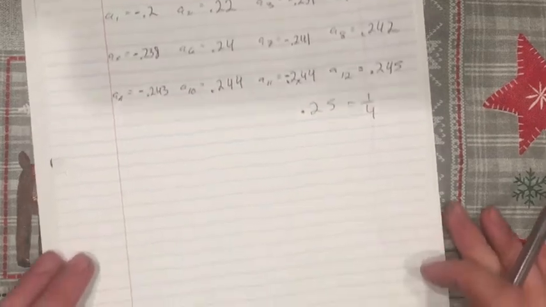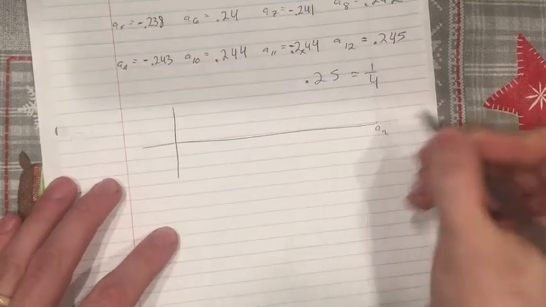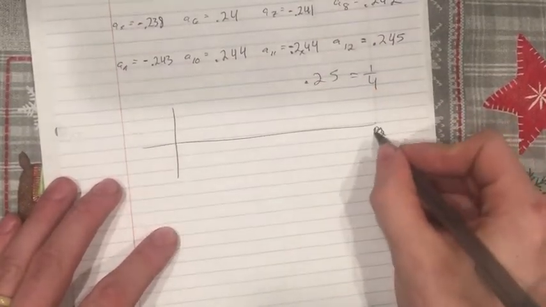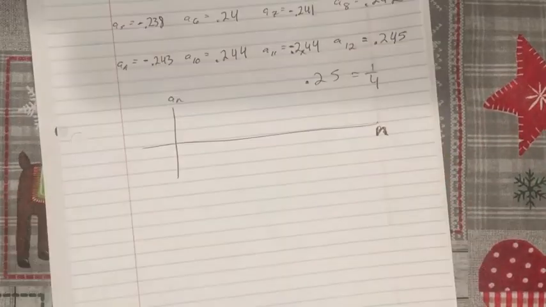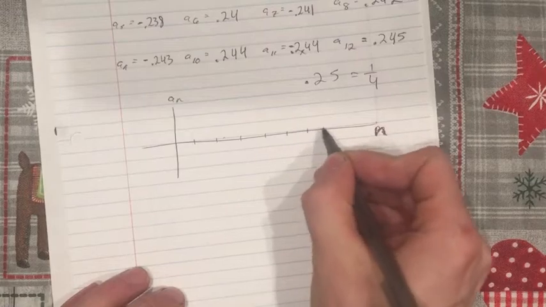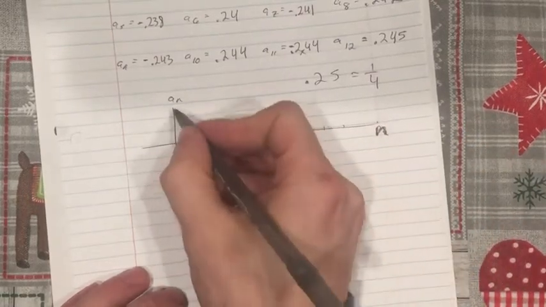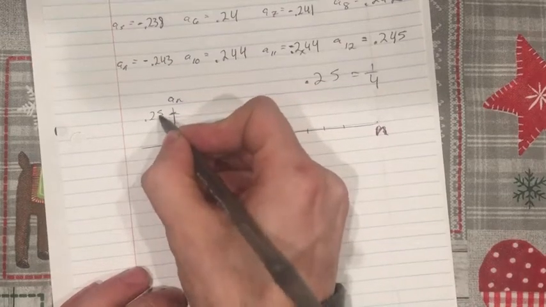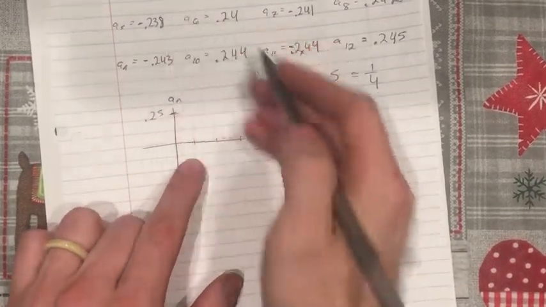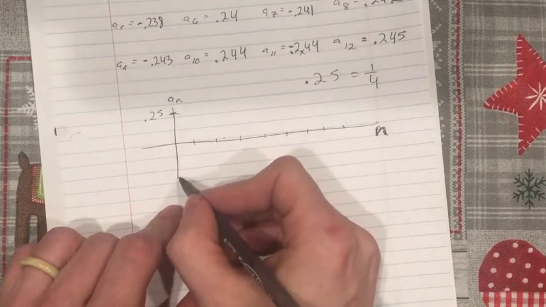So if we graphed this, what would that look like? Here's the n-axis, excuse me, and this is the a sub n axis. As n increases to the next term of the sequence, a sub n is flipping back and forth from positive to negative. Let's say here's 0.25. It starts at negative 0.2, so that's like down here, and let's say this is negative 0.25 down here.